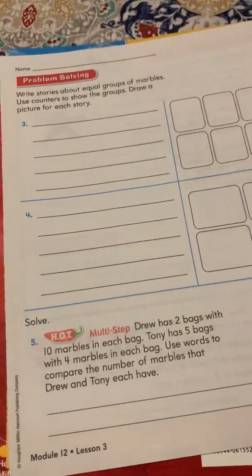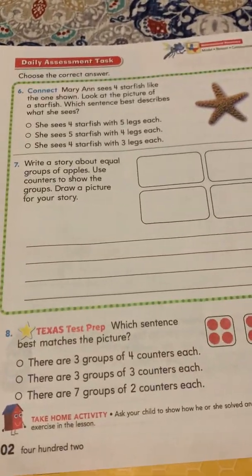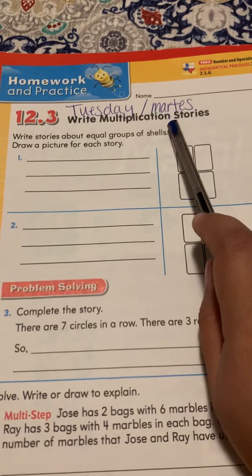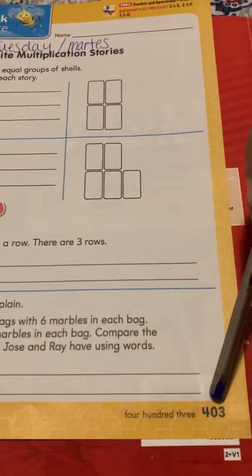All right, so you're gonna do 3, 4, 5, 6, 7, and 8 as practice today. That's what you're gonna do today. Tomorrow, Tuesday, I even wrote it on here, Tuesday or martes, you're doing the homework practice, which is page 403. That's what you're doing, 403 and 404. That's what you're gonna do for Tuesday.